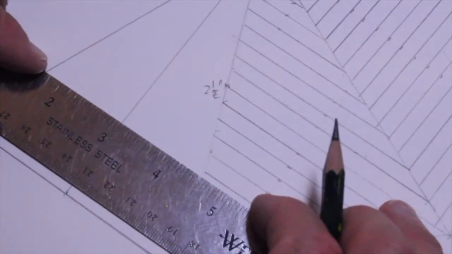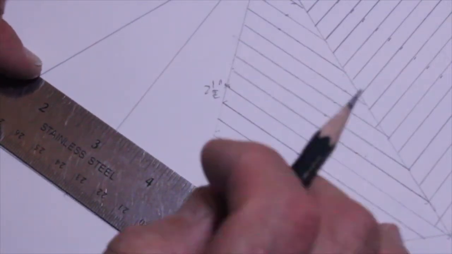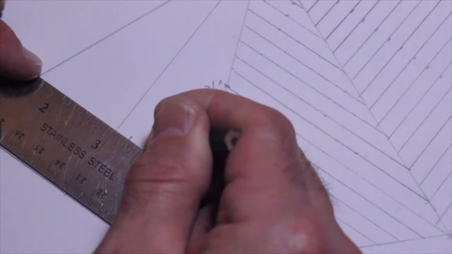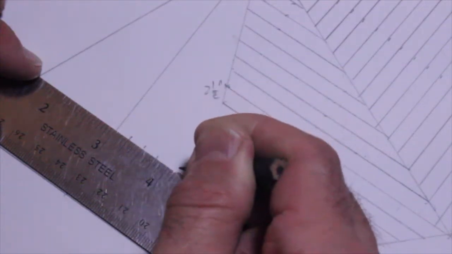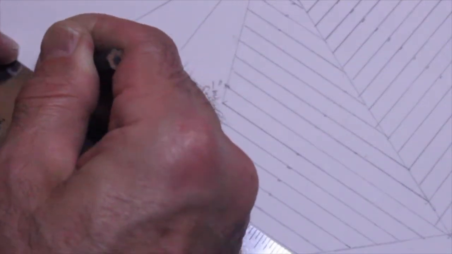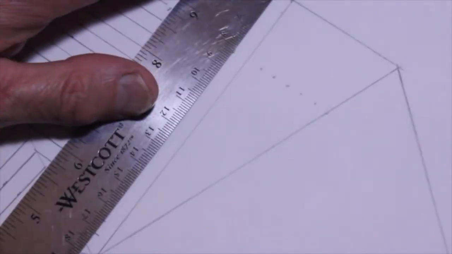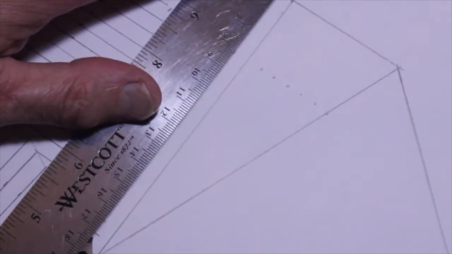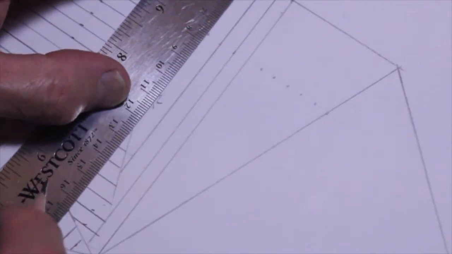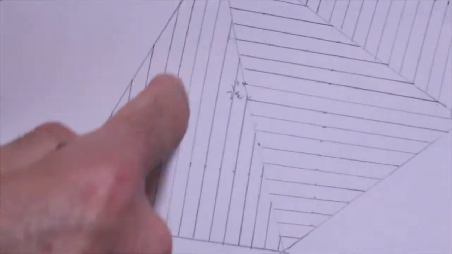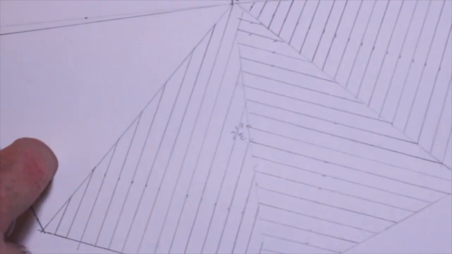And then I'm going to run across from here to get my 1/4 inch. 1/4, 1/4, 1/4. So now I have my vertical lines here. The next are zigzag.